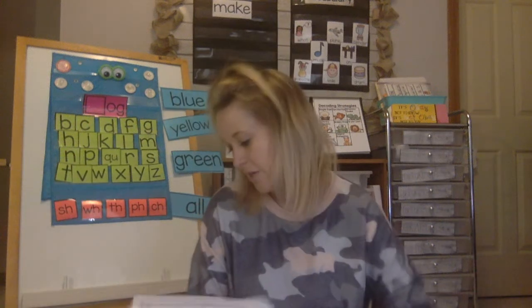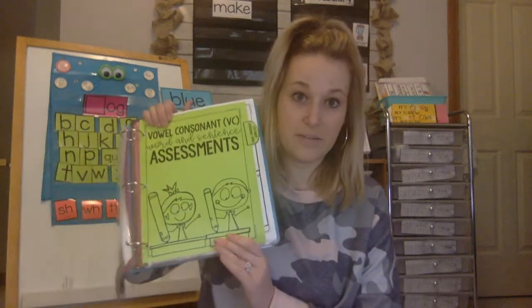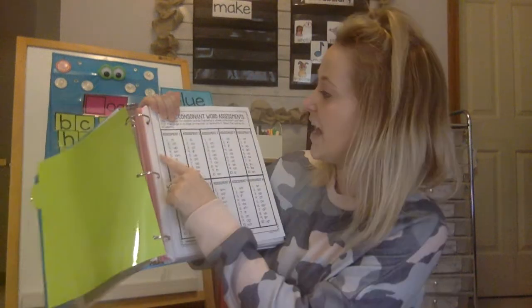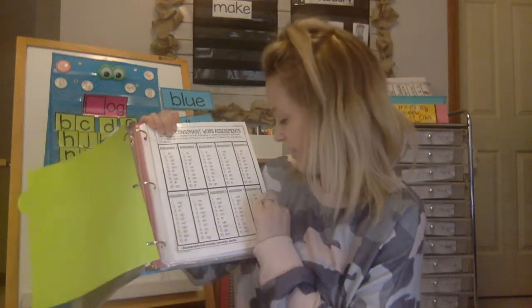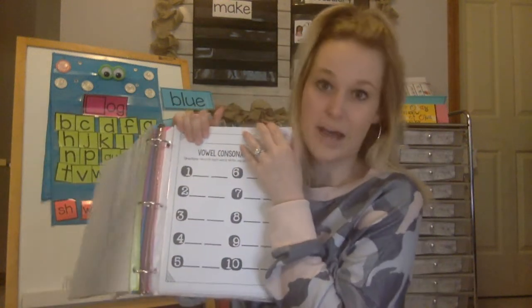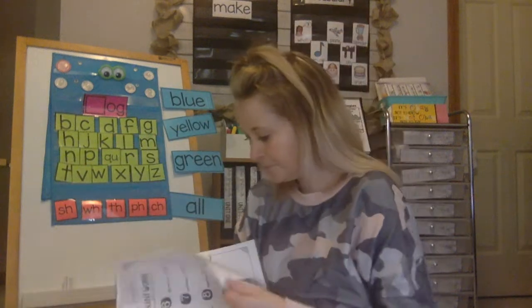So let me go to the next one with some words. So here's vowel consonant words. You can see the list of assessments. And then once you get into the words, 1 through 5 is going to include all real words. And then 6 through 10 is going to include a mix of half real words and half nonsense words. Then I like to store a bunch of copies back here so I can easily pull it out and use it with students.